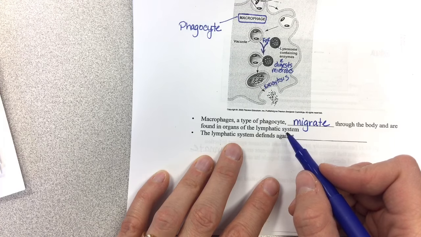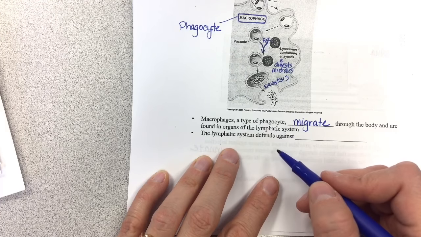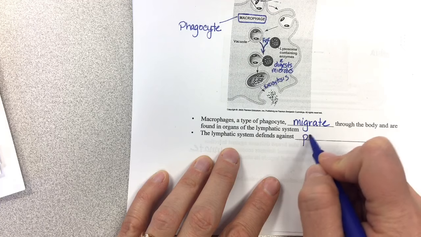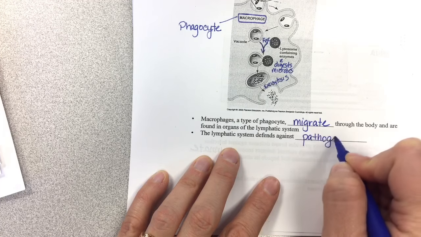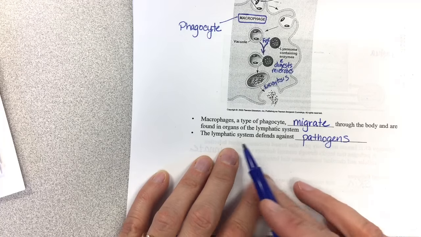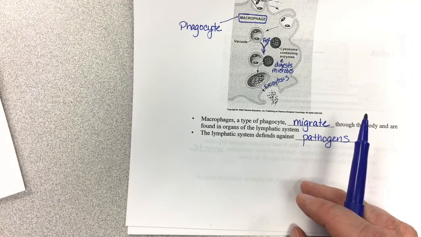I'm sure you've heard of lymph nodes. Lymph nodes are a big part of this lymphatic system, which we're going to briefly talk about here. The lymphatic system defends against pathogens. And so this also helps, in addition to the immune system, to fight off foreign particles so that we don't get sick.